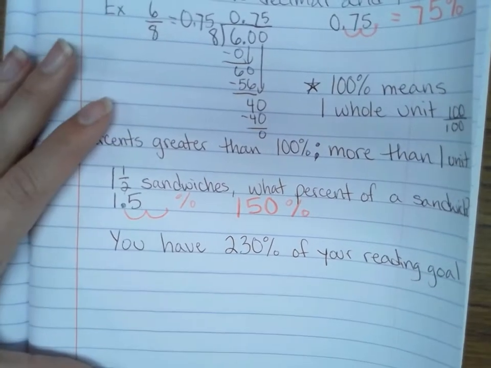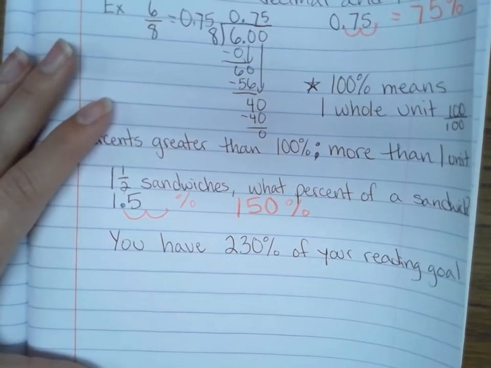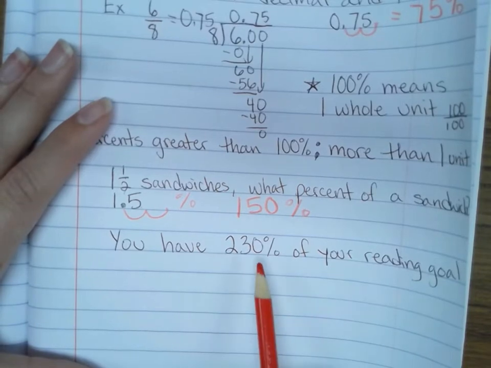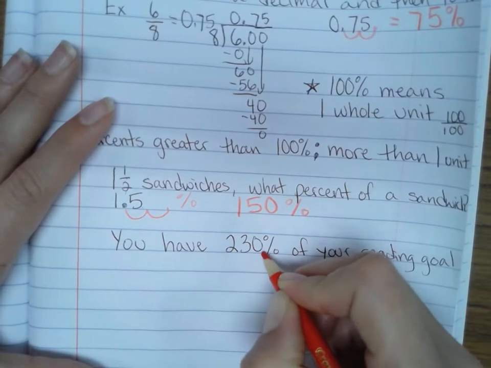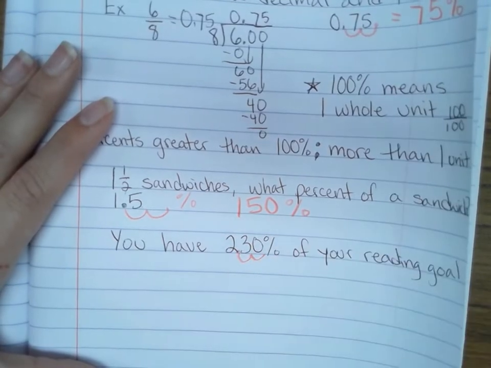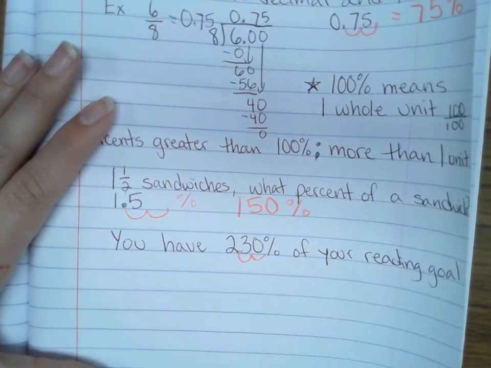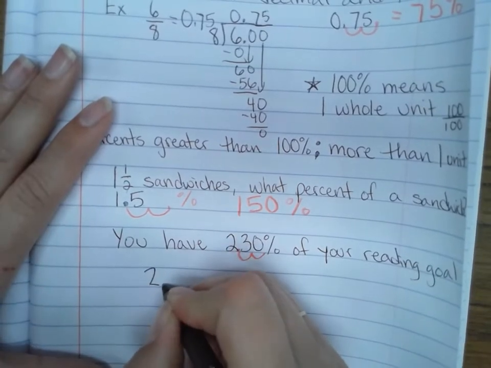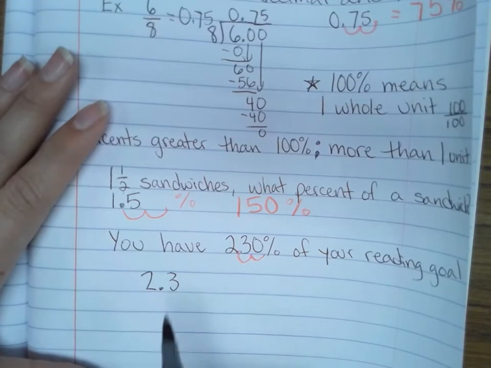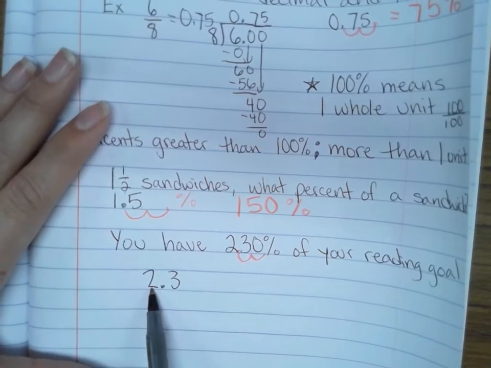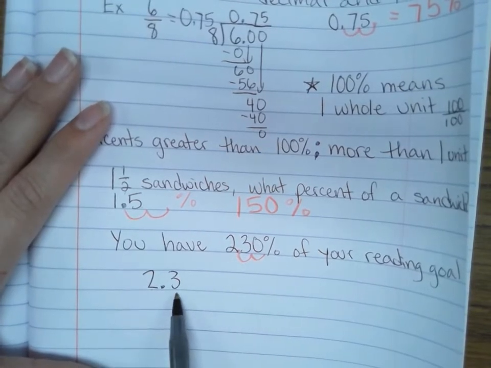Let's write that as a fraction. If I want to write that as a fraction, let's first go from percent to decimal form. So I'm just going to move this back 2 places, and that's where I'm going to end up with 2.3. In other words, you have gotten your reading goal 2 whole times and 30% more, correct?